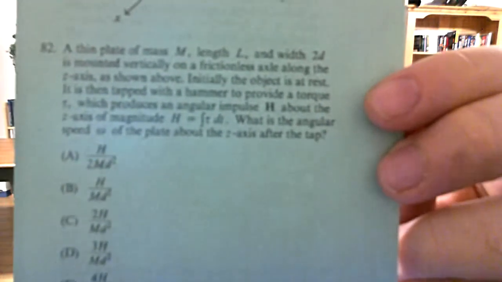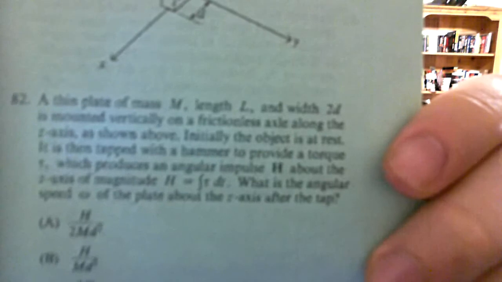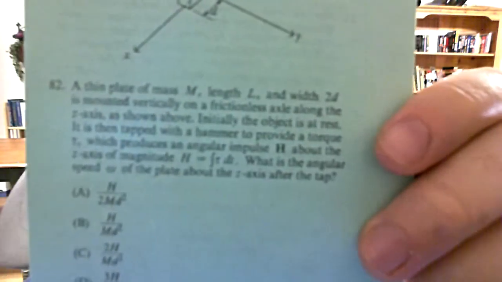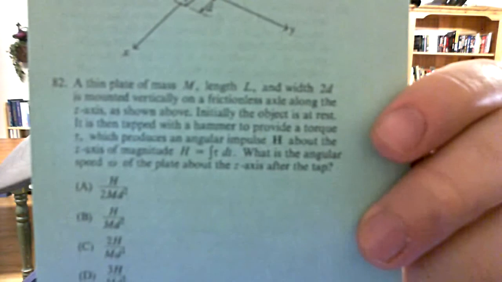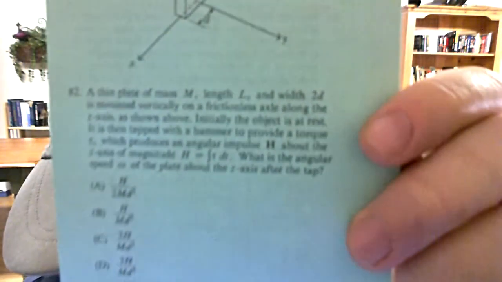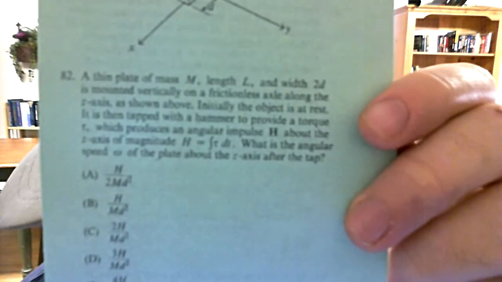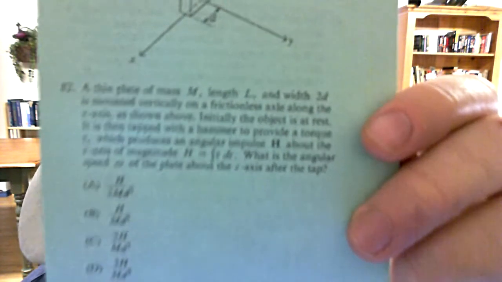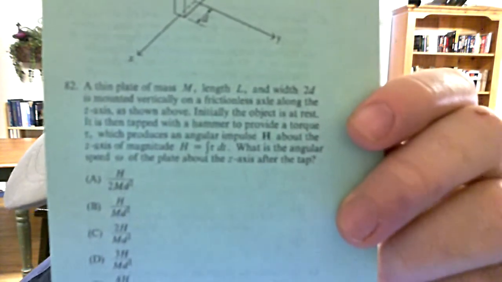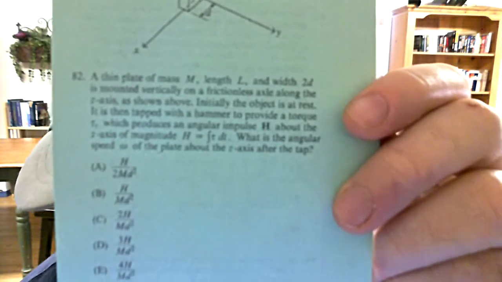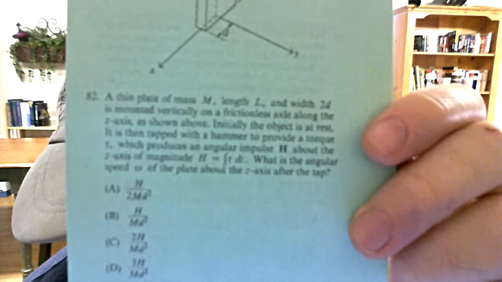Number 82: a thin plate of mass big M, length big L, and width 2d is mounted vertically on a frictionless axle along the z-axis as shown above. Initially, the object is at rest. It is then tapped with a hammer to provide a torque tau, which produces an angular impulse h about the z-axis with magnitude h equals integral tau dt. What is the angular speed of the plate about the z-axis after the tap?